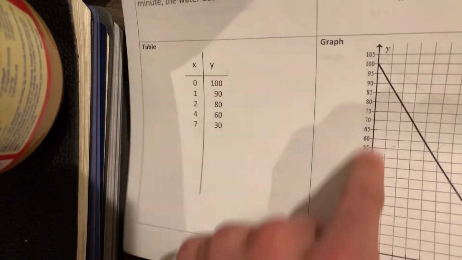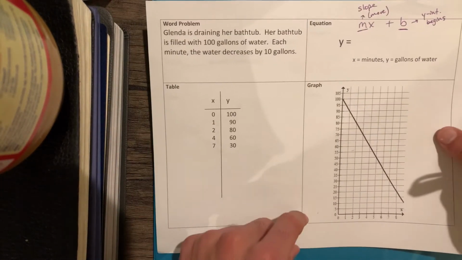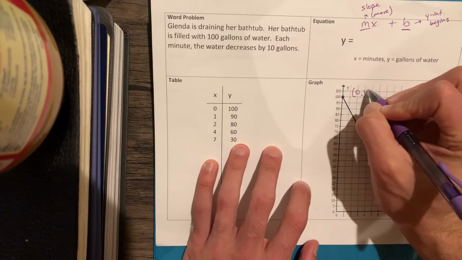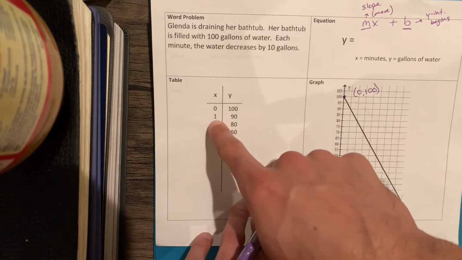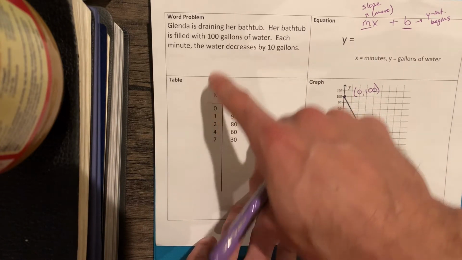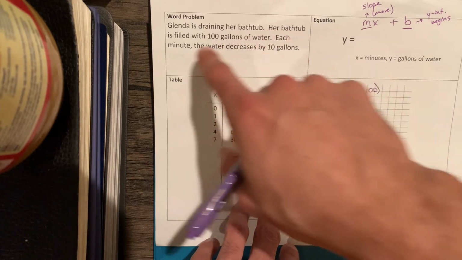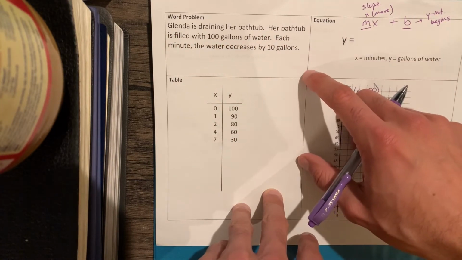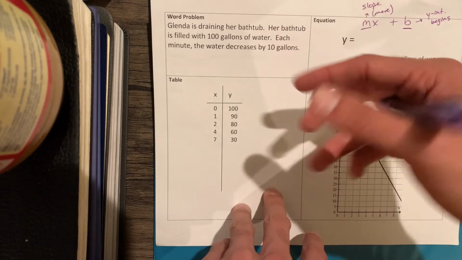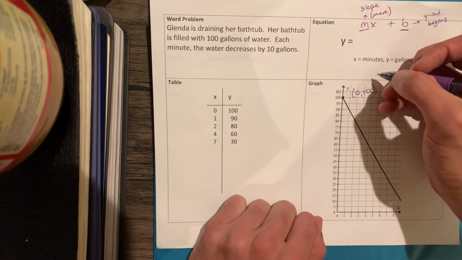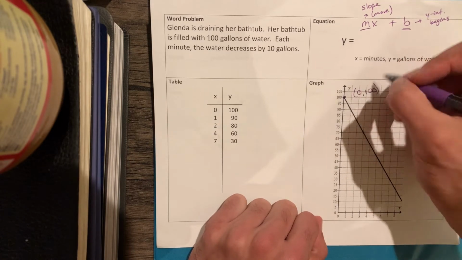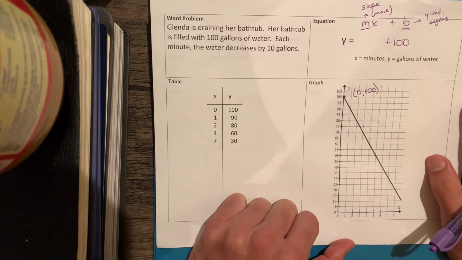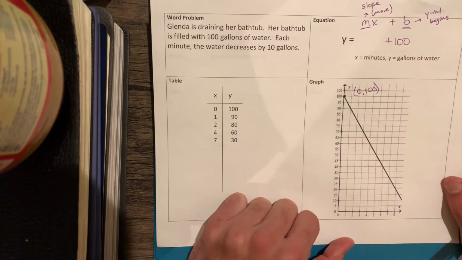This line touches the y-axis here at 100, okay? So that right there is that point. That point, (0, 100), is the y-intercept, right? We also see that in the table, (0, 100). But then also in the description it says her bathtub is filled with 100 gallons of water. And often, it doesn't say it here, but oftentimes it'll say 100 gallons of water at the start or at the beginning. So those are often context clues that we can use as well. But either way, 100 is the y-intercept.